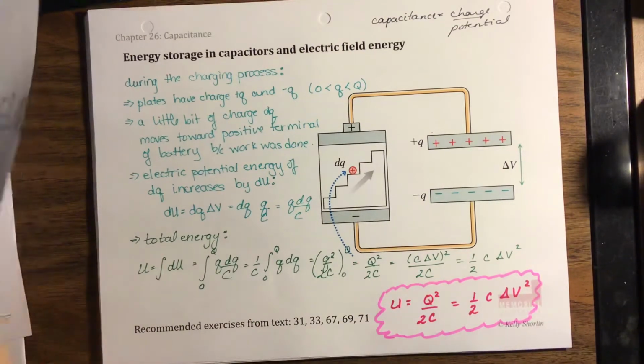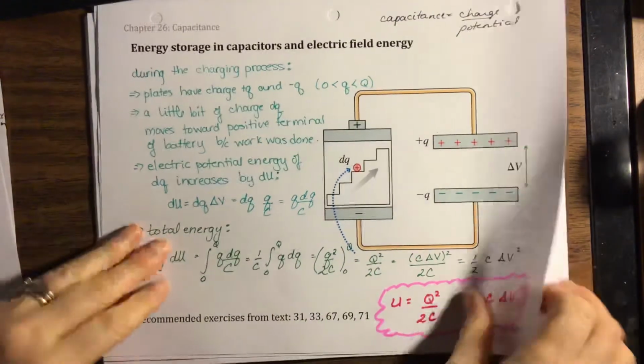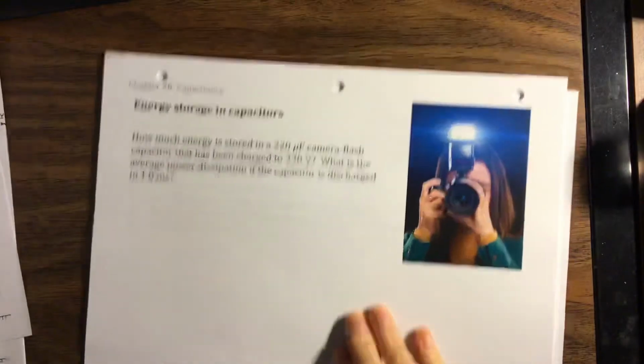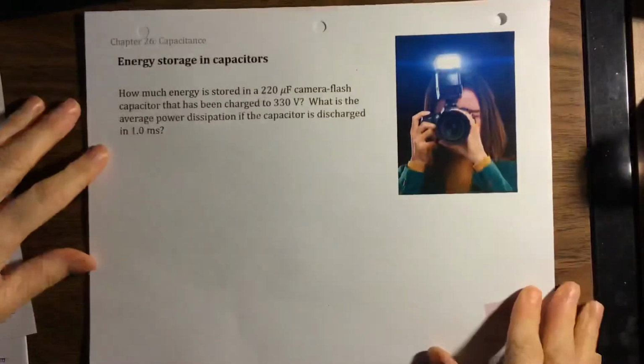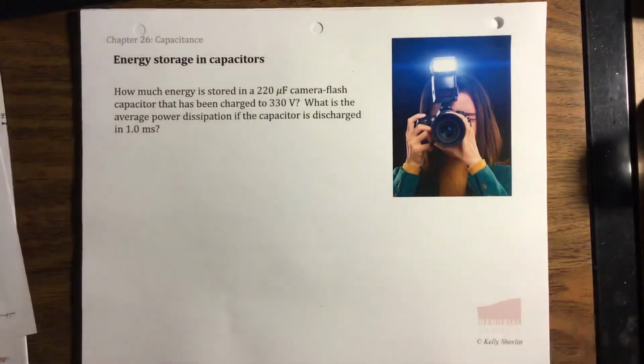Let's do a couple of examples. We'll do one that's a really straightforward plug and chug, and then we'll do one that has a little bit more putting all the things together in it. So the first one, energy storage in a capacitor.